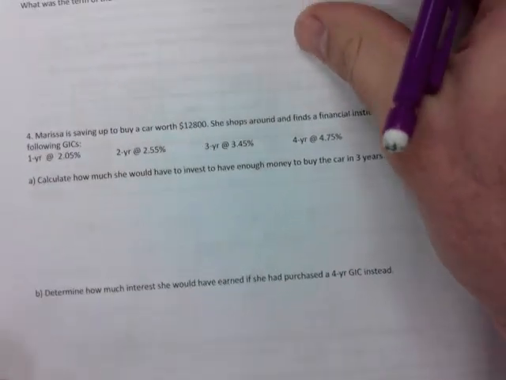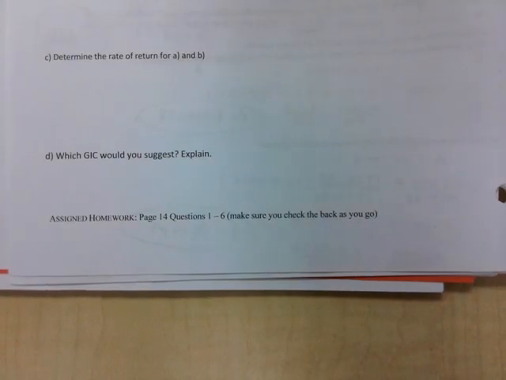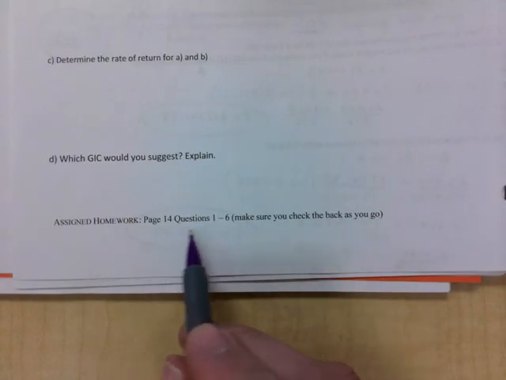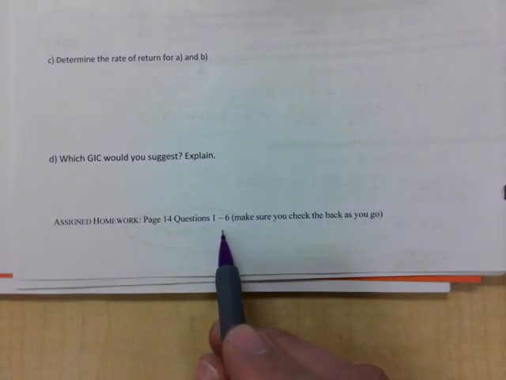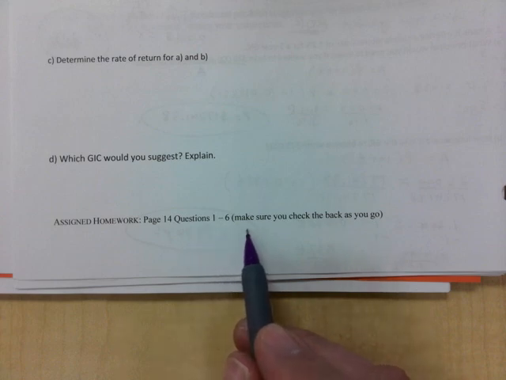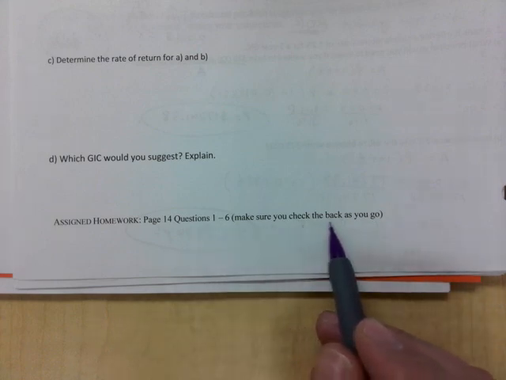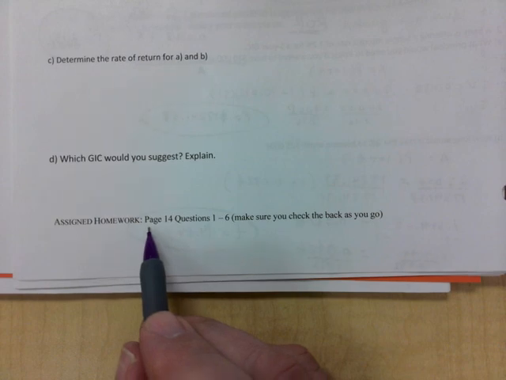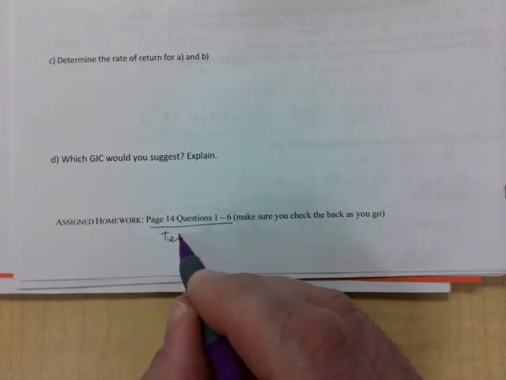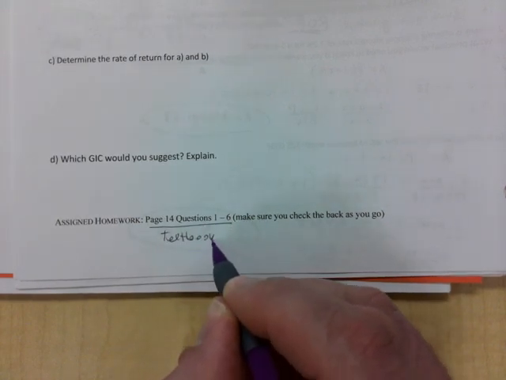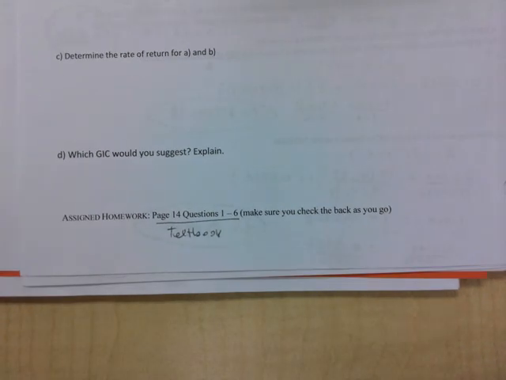And the rest, I will have to just scan it and post it. That's as far as I could get. There are more questions here. Page 14, questions. I think this is textbook. Anyways, good luck.